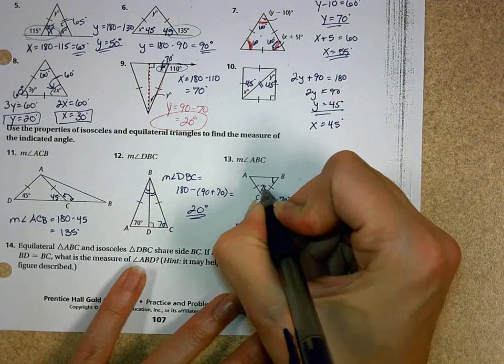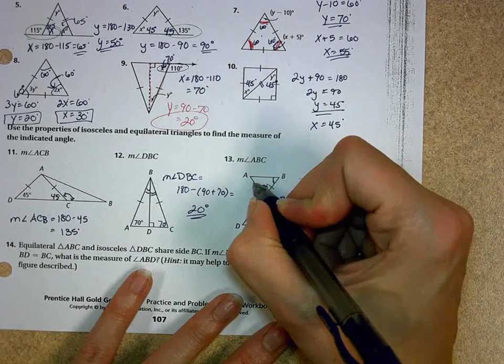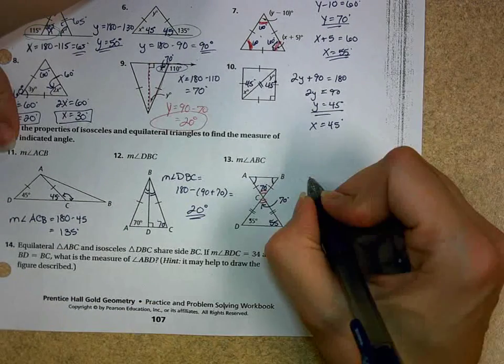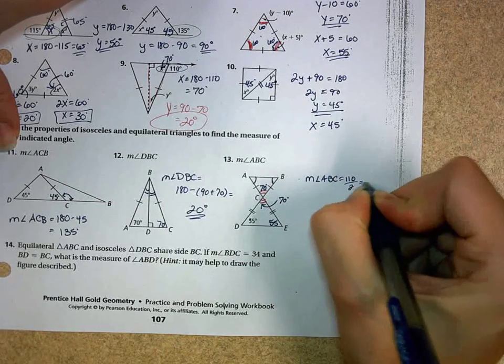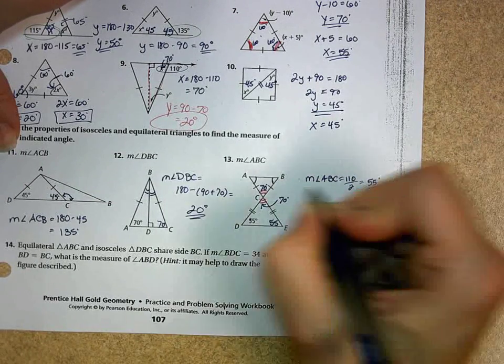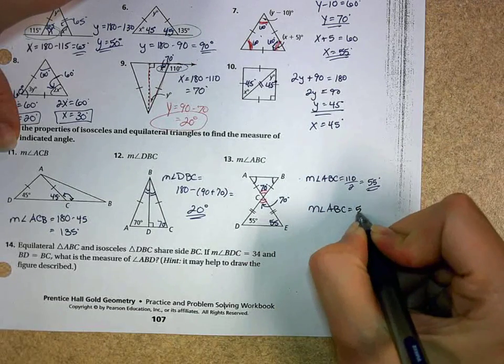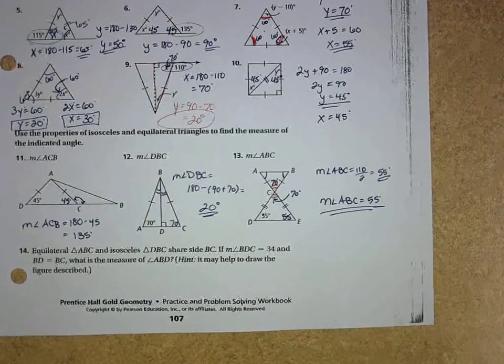Oh, look, this is 70 degrees. What's left for the two base angles that need to be congruent to each other? 110, right? So the measure of angle ABC is just 110 divided by 2. Oh, that's 55 degrees. So the measure of angle ABC is 55. So just marking up our diagrams helps us get that. All right, let's get the last problem on here.